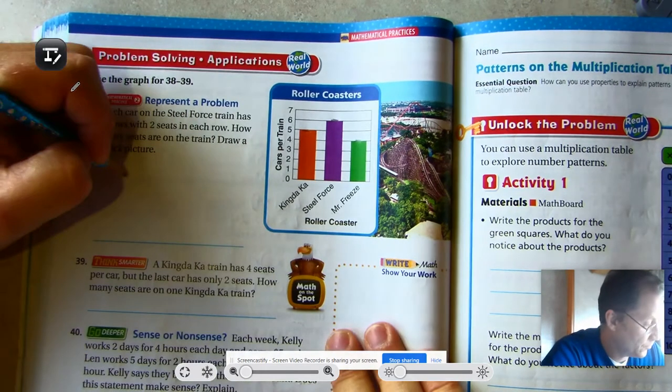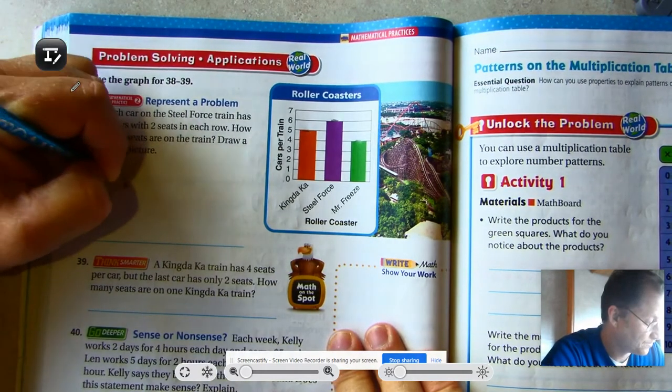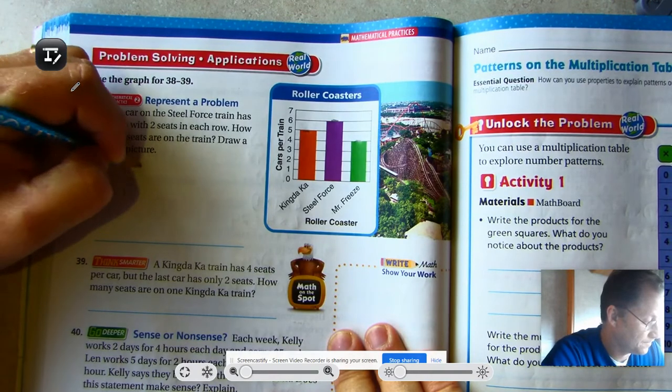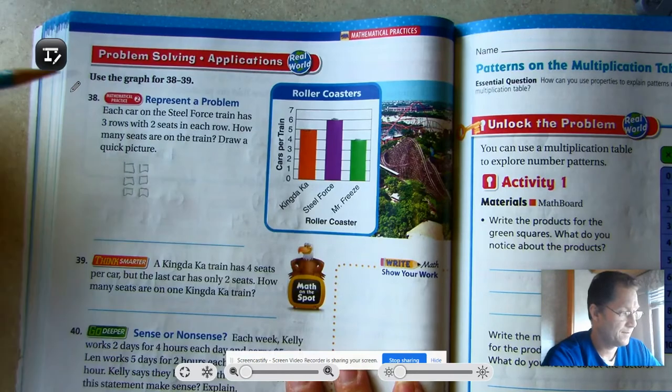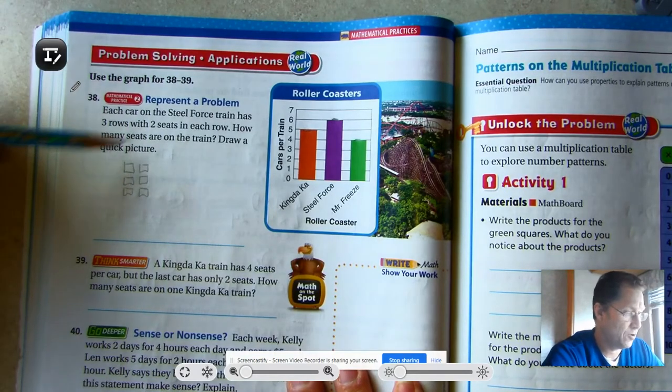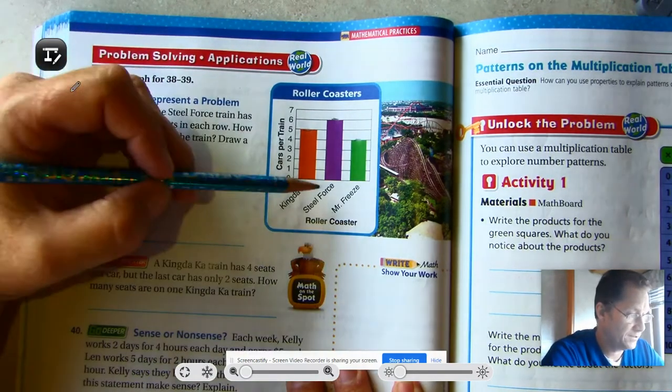Okay, so 3 rows of 2 would be 1 car. On the Steel Force, there are 6 cars.